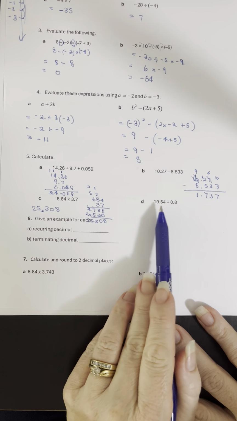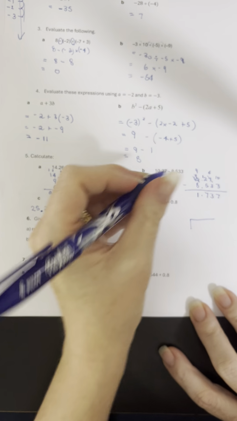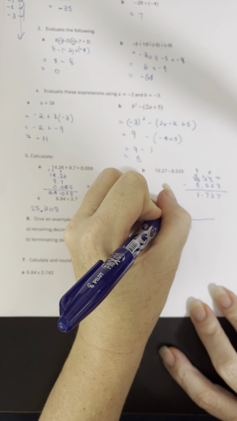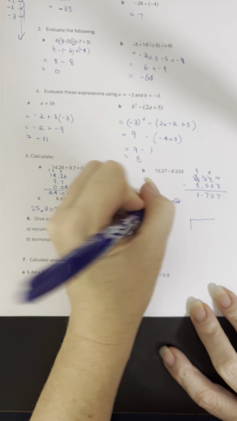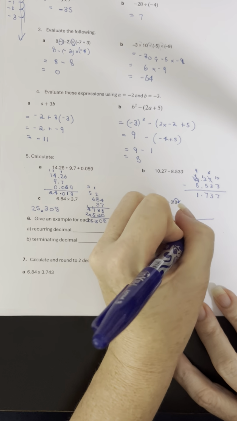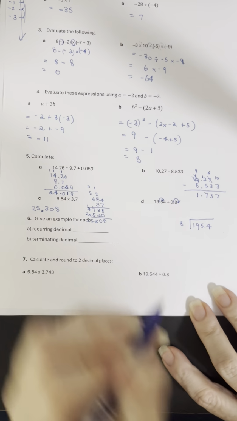Over here I've got 19.54 divided by 0.8. So I'm going to move my decimal place 1 place there, which means I need to move my decimal place along that way. So I've got 195.4 and I'm dividing by 8.